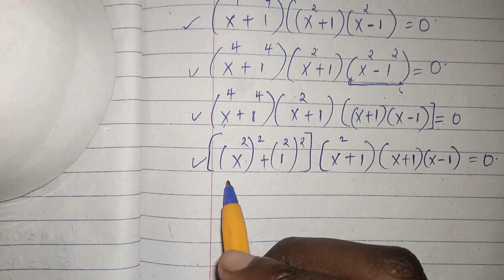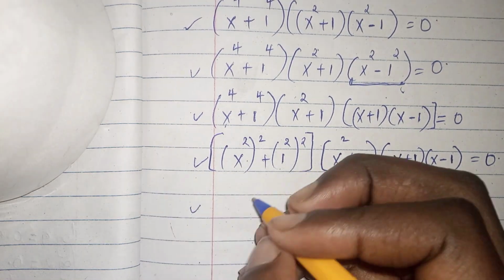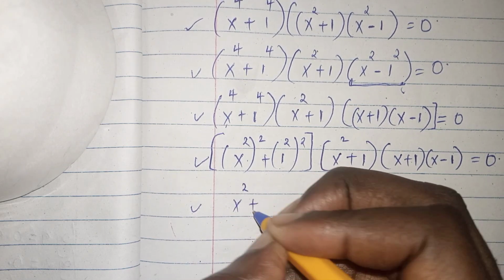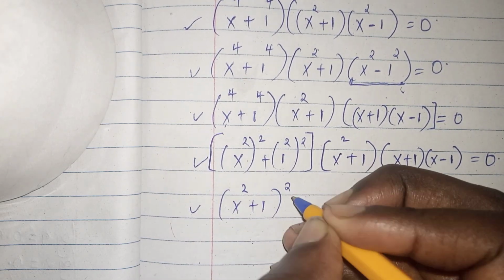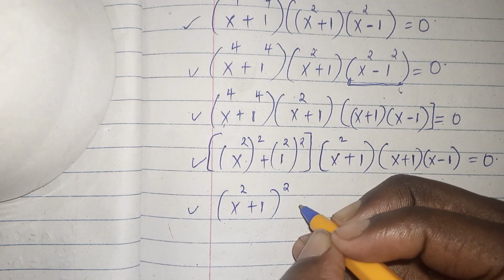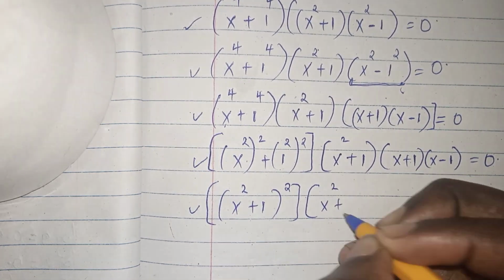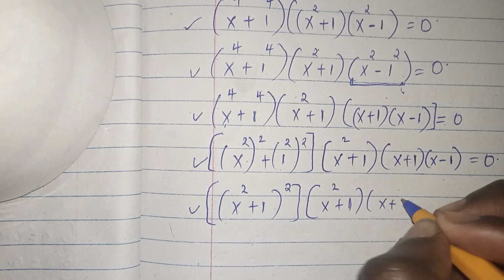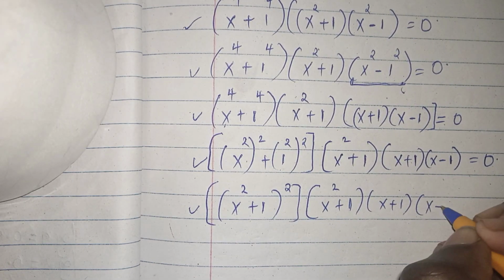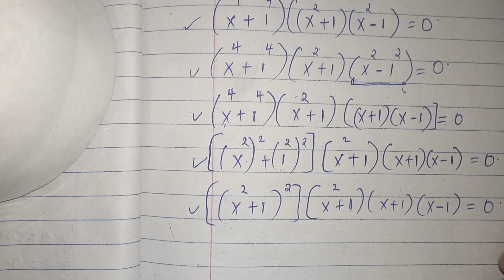So for this case here, we are going to write it as (x squared plus 1) all squared, into bracket (x squared plus 1) into (x plus 1) into (x minus 1) is equal to 0.